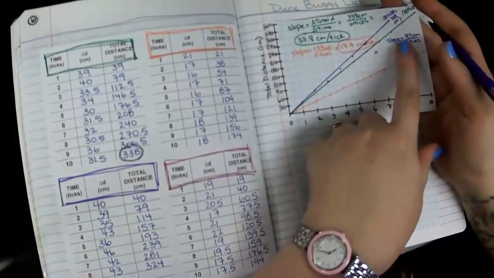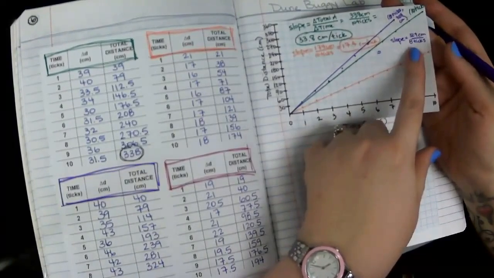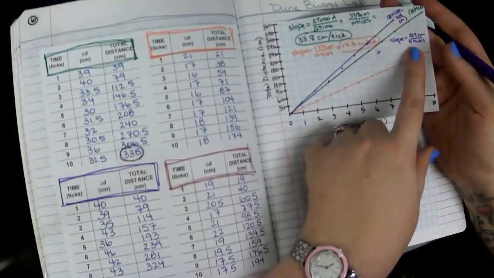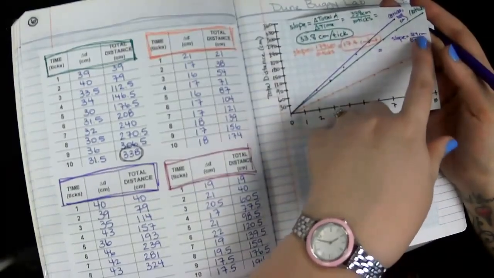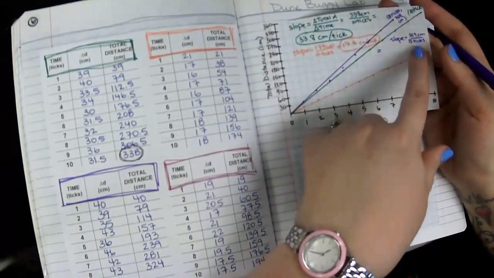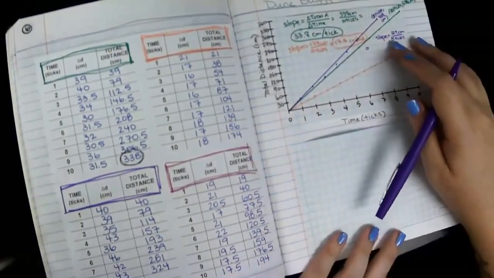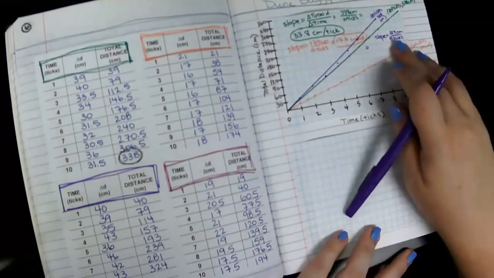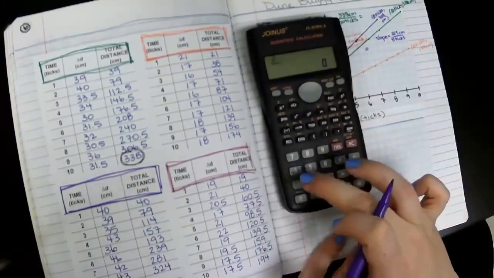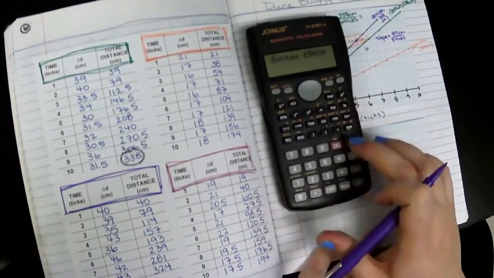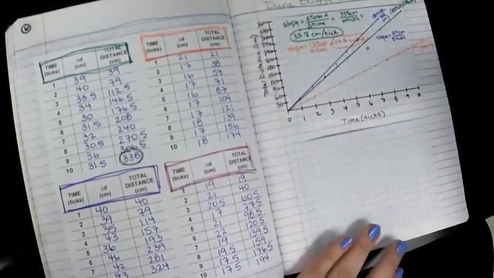So when I find my slope, I'm taking my final point, 324 centimeters, and I'm dividing that one by 8 ticks. So don't always just divide it by 10. Take your last distance value, divide it by how many ticks you're at that point. So in this case, 324 centimeters divided by 8 ticks. So I get 40.5.